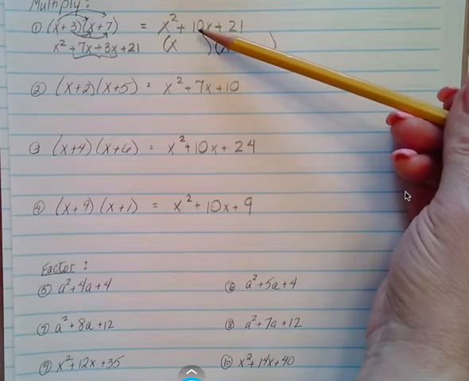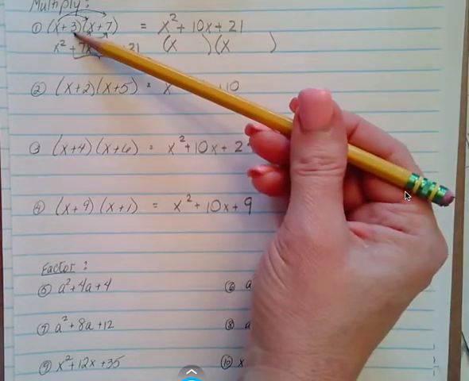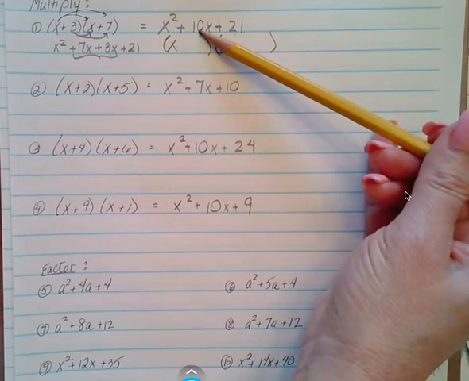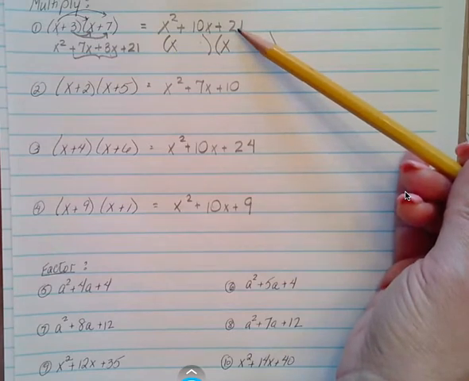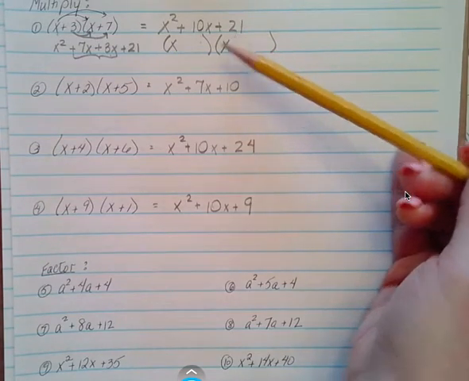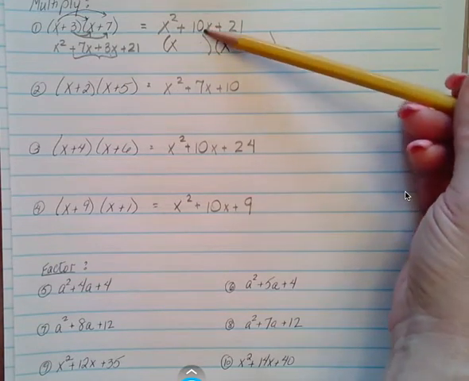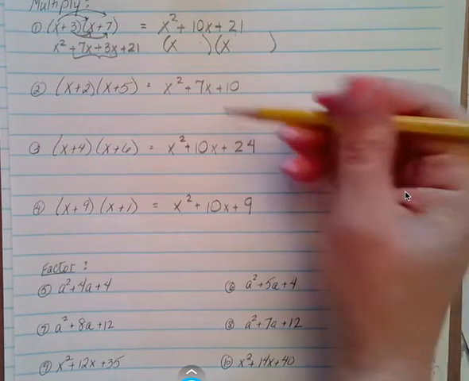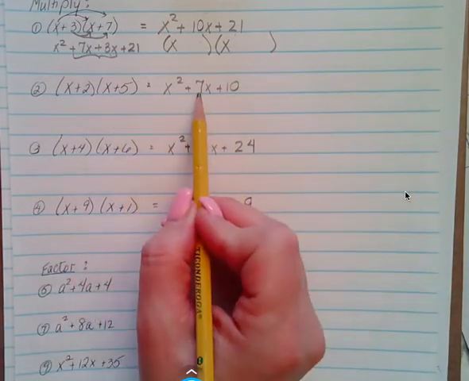And using the numbers 10 and 21, somehow I have to get 3 and 7. So from 10, I have to come up with the numbers 3 and 7, and from 21, 3 and 7. Well, I already have an idea. So what I'm going to do is remember this 10, 3 and 7, and I am going to see if the other 3 trinomials also follow that same pattern.